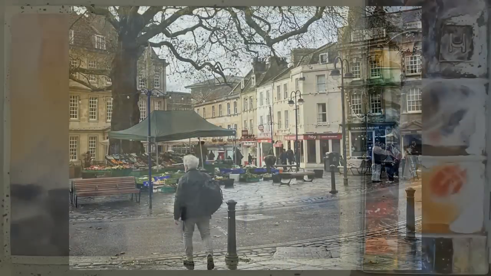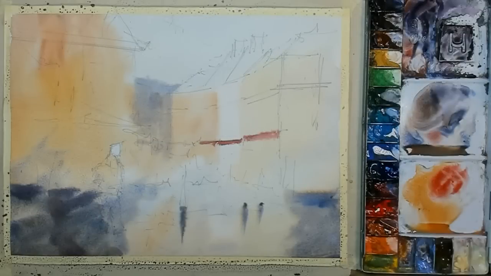Just a few little spots of paint there. Really, this whole bottom is full of softness.